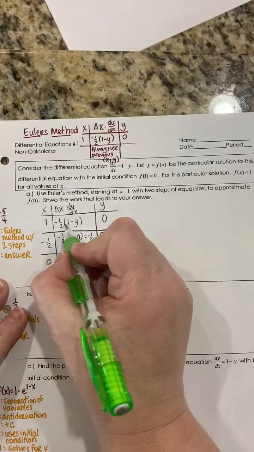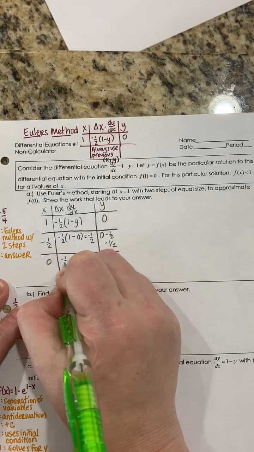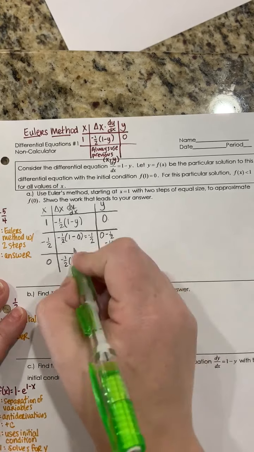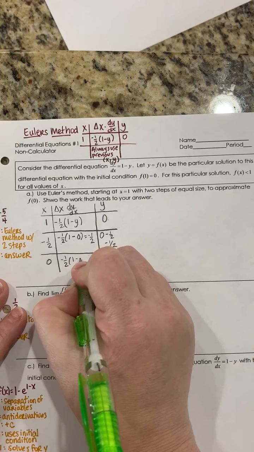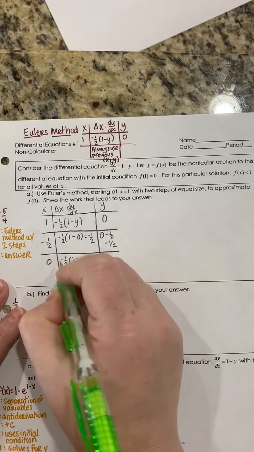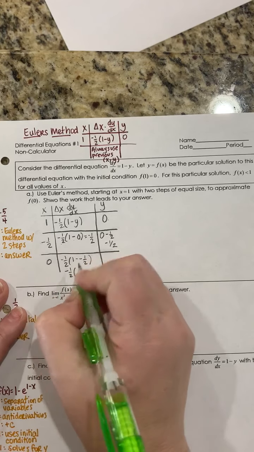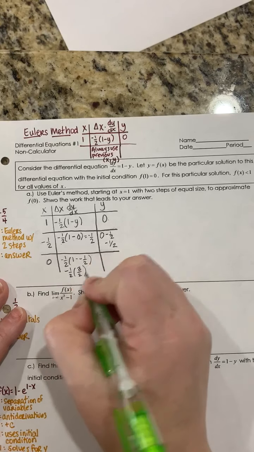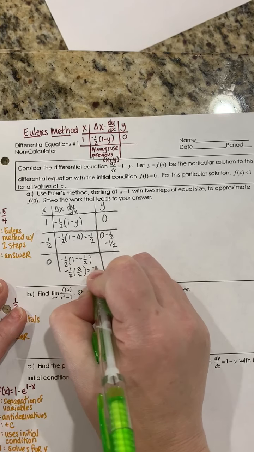Our change in x is still negative 1/2, and it's 1 minus y. 1 minus our y value of negative 1/2 is 3/2. So this is negative 1/2 times 3/2, which is negative 3/4.